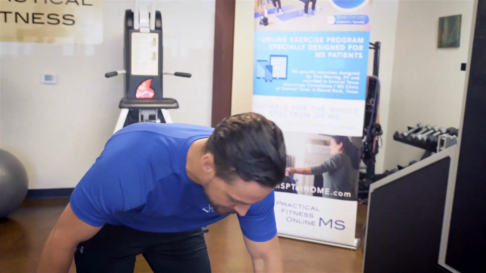All right, let's get to it. 2 stretches that we know will decrease the spasticity and tightness in our hips. All right, here we go. Follow me down to the ground.